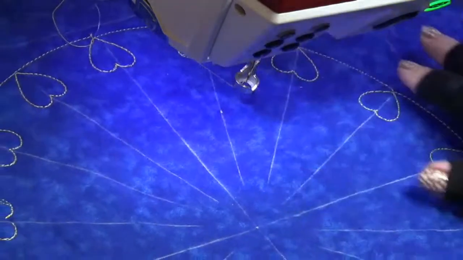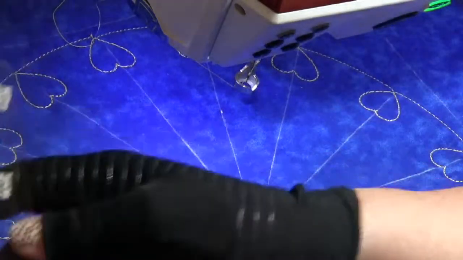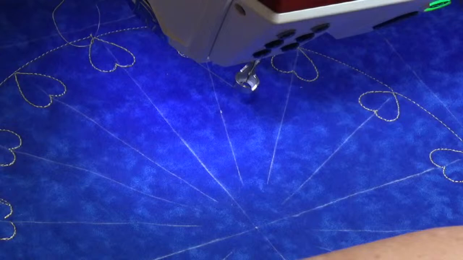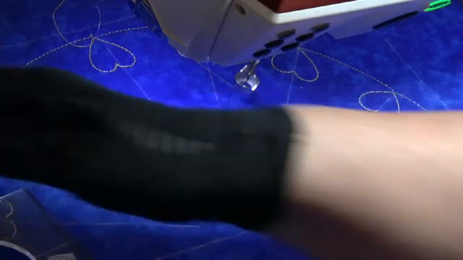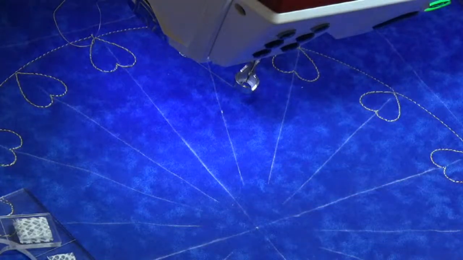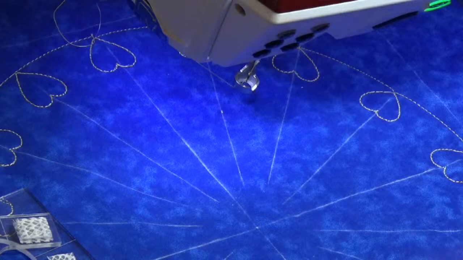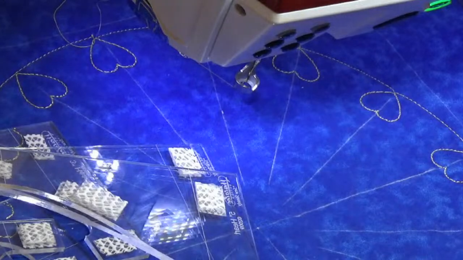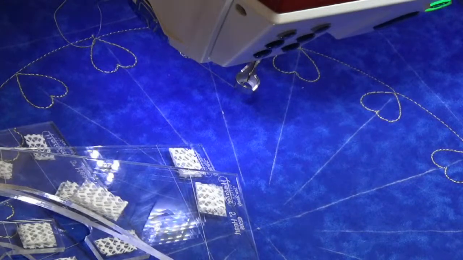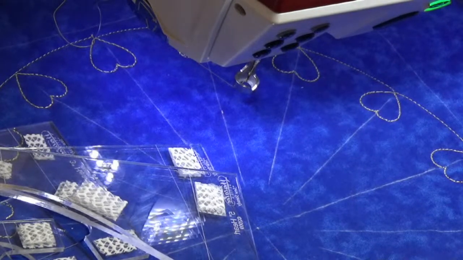But I'm going to show you my favorite heart. So this is using all of the heart templates from the 6-inch heart set. And let's see, make sure I have them all here, which I do. So they come in a 1, 2, 3, 4, 5, 6-inch size.